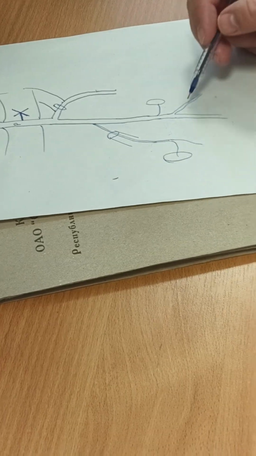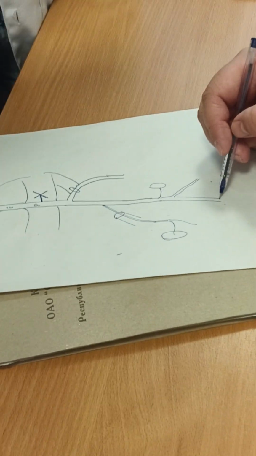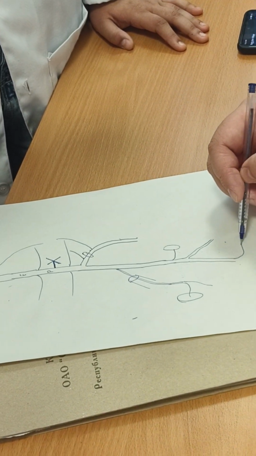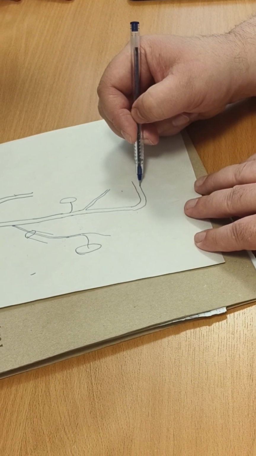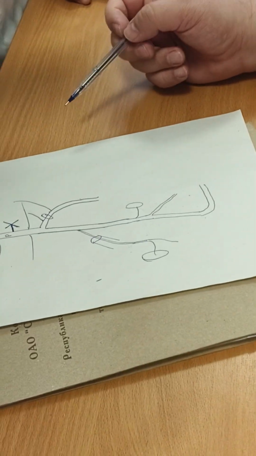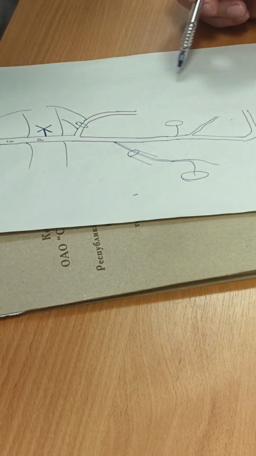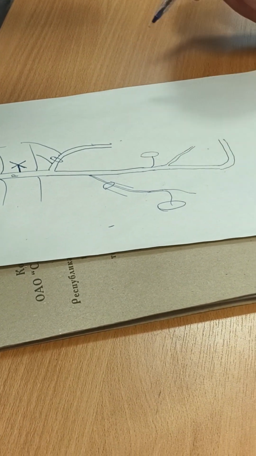The lateral artery is larger than the medial. It goes to the fifth metatarsal bone, and from here it goes medially, and it participates in the plantar arc, arcus plantaris, together with a branch from the anterior tibial. In a minute I will explain.